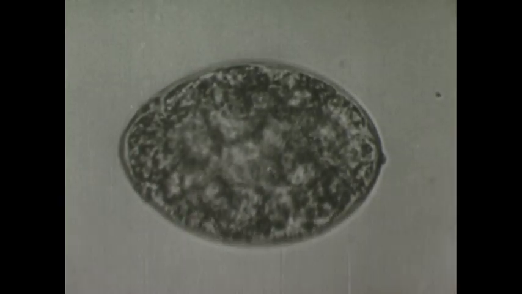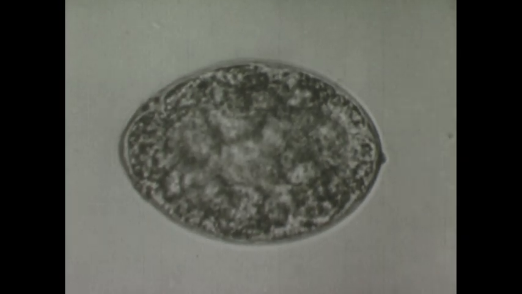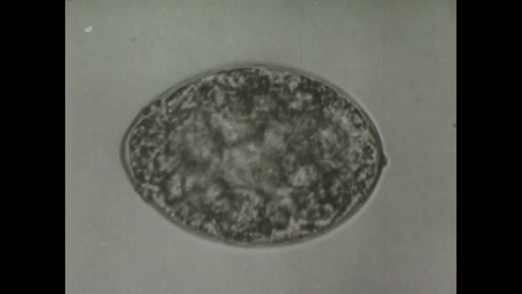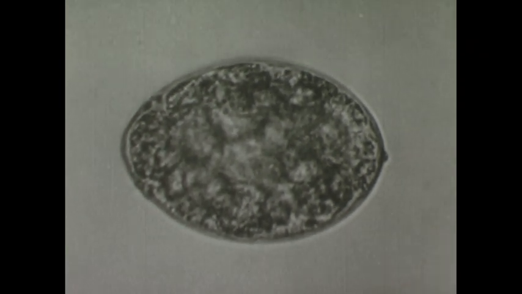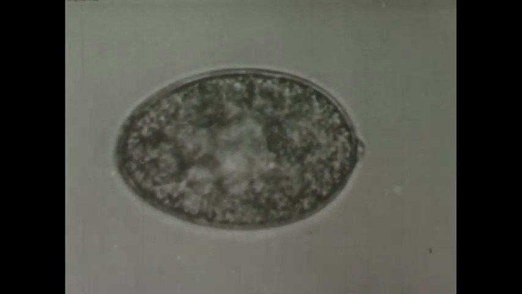The egg averages about 70 microns in length and 50 microns in width. At one end of the light brown shell is located a lid, the operculum. And at the opposite end there is generally seen a knob-like thickening of the shell. The egg is filled with a mass of yolk cells.